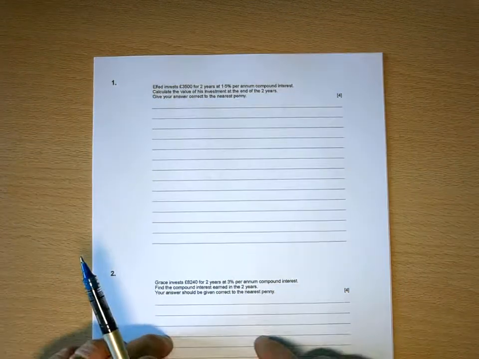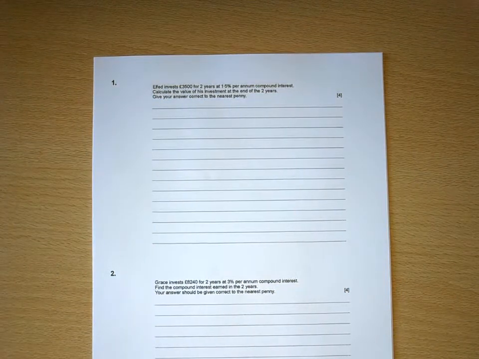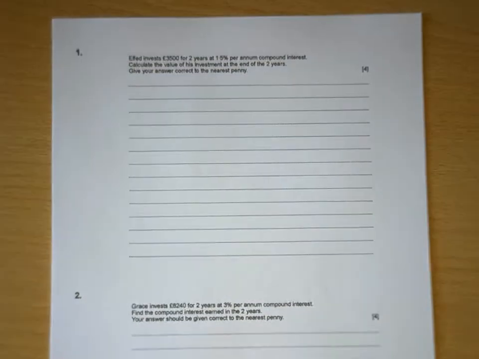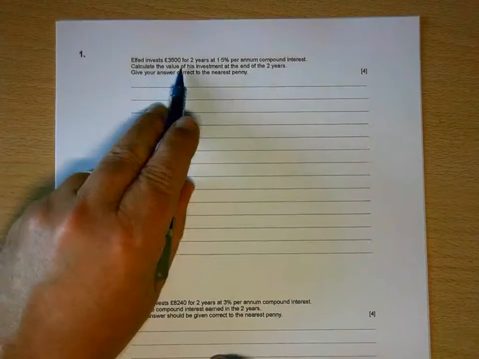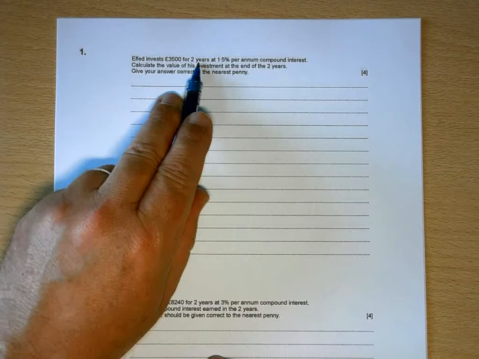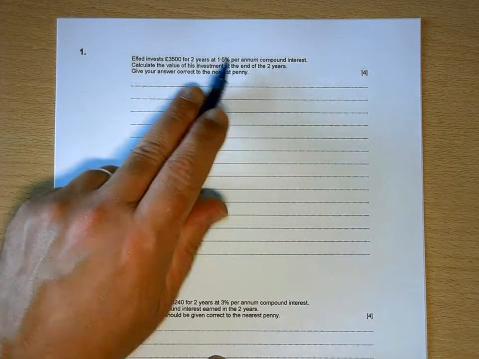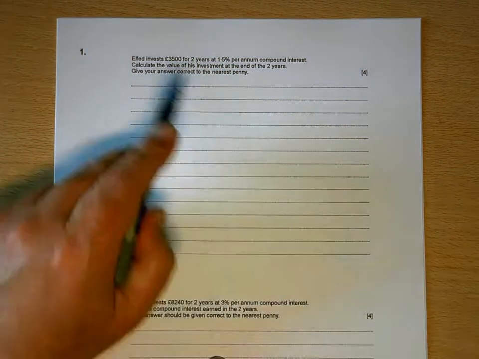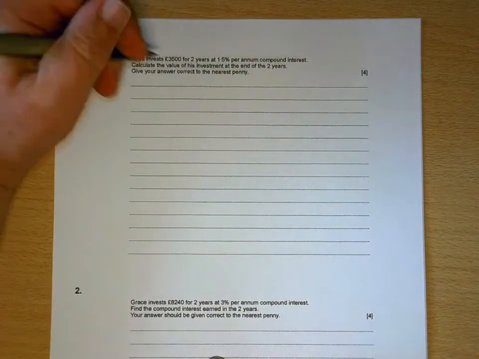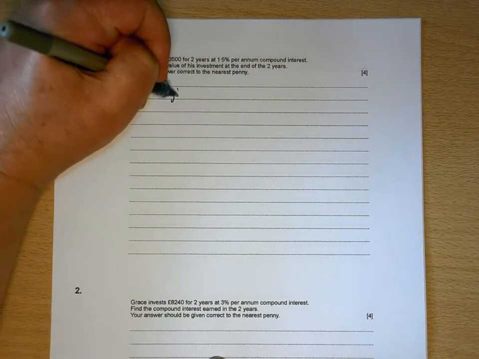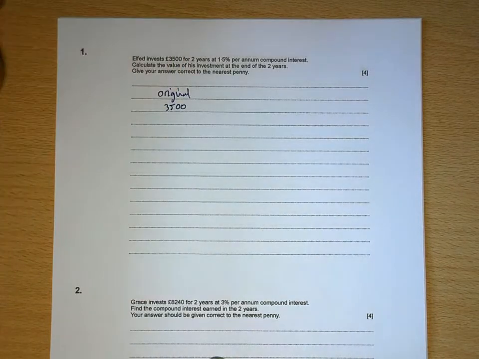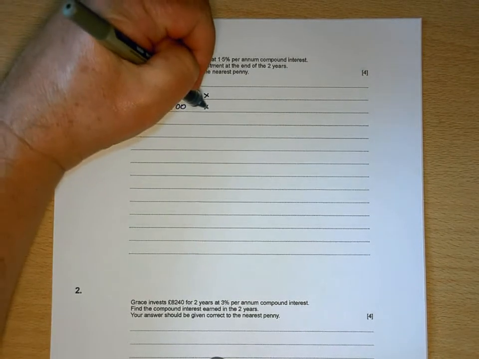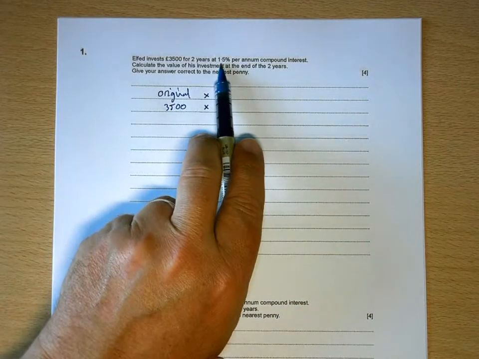Okay, question 1. Let's just zoom in a little bit. So Elved invests £3,500 for 2 years at 1.5% per annum compound interest. So the original is 3,500, which we're going to times by the increase.